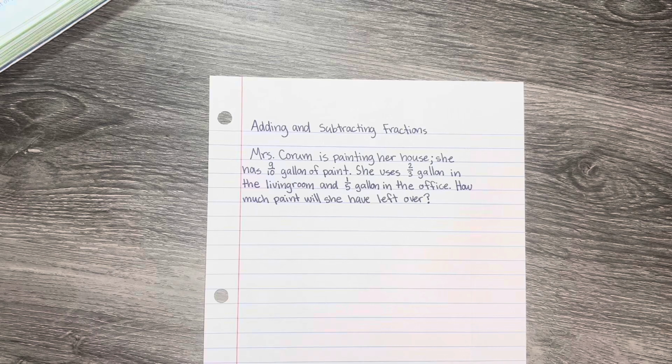It says, Mrs. Gorham is painting her house. She has 9/10 gallon of paint. She uses 2/3 gallon in the living room and 1/5 gallon in the office. How much paint will she have left over?